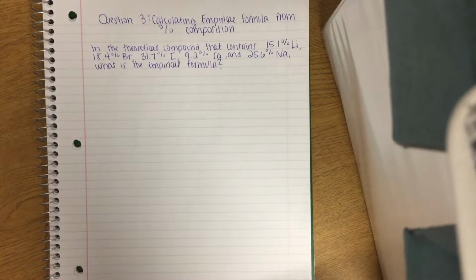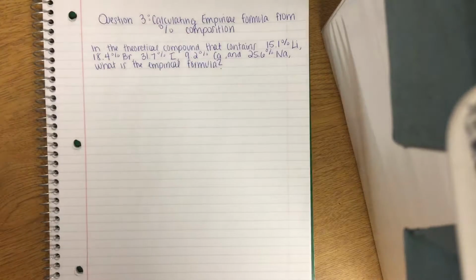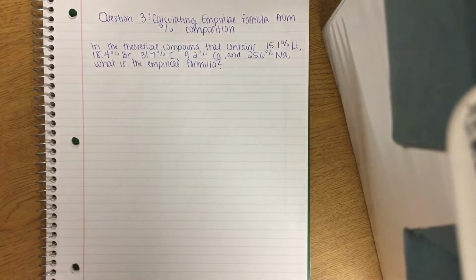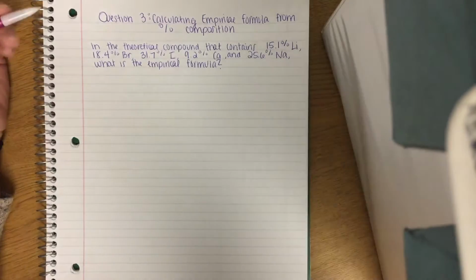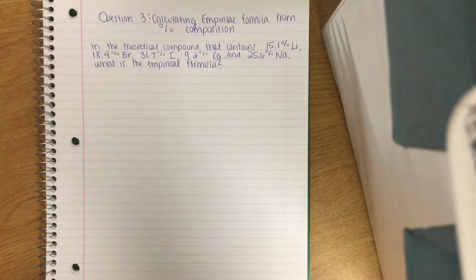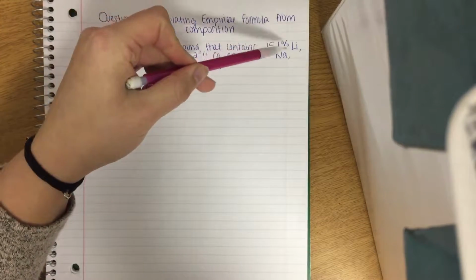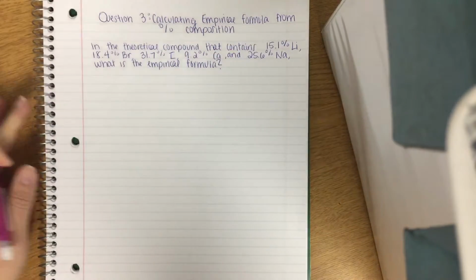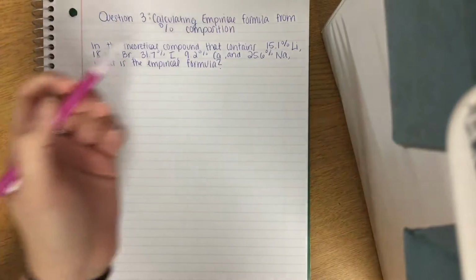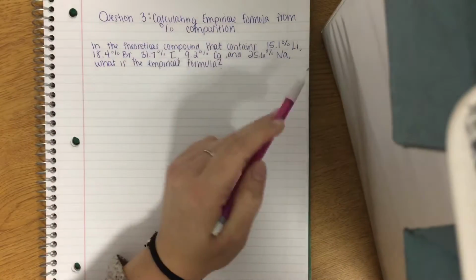And as we know, the empirical formula is the number of atoms of each element and the ratio of the number of moles of each of the elements. For these problems, we're going to be assuming that it totals 100 grams, so we can automatically change these percents into grams. To start off, we'll change each element into moles.